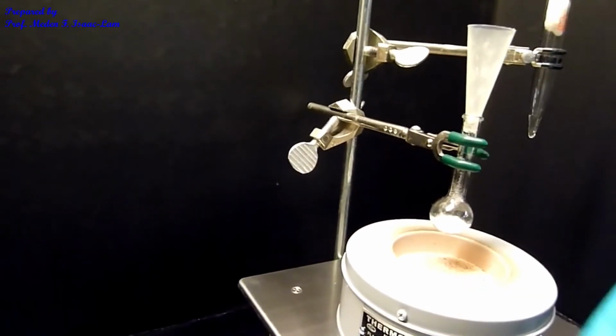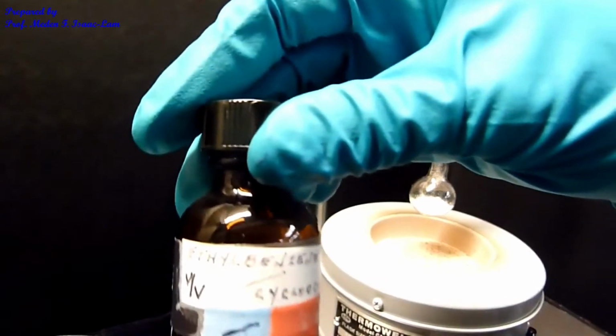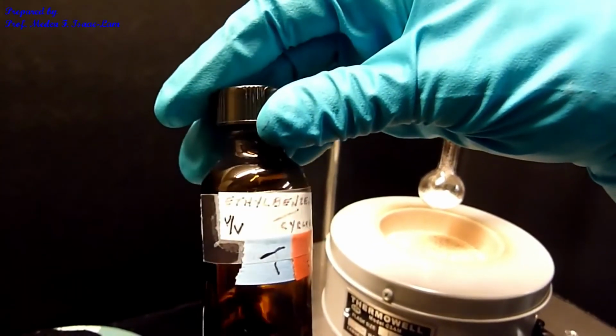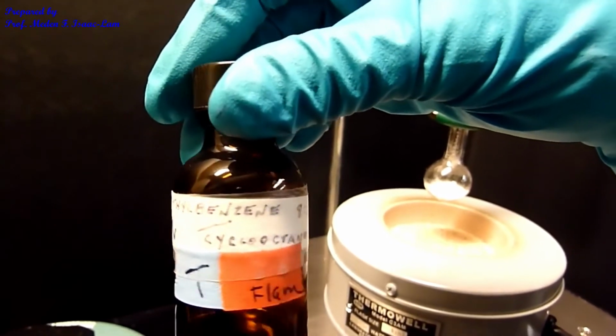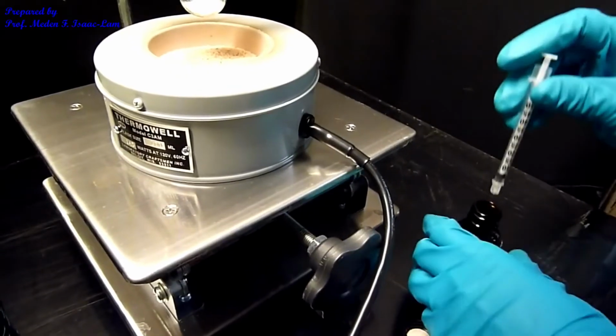And then I'm now going to add the ethylbenzene cyclooctane mixture. It's 80% ethylbenzene, 20% cyclooctane. And I need 0.4 ml.